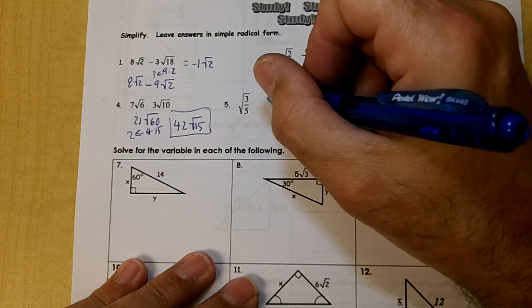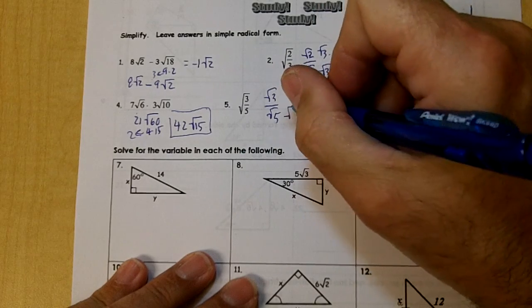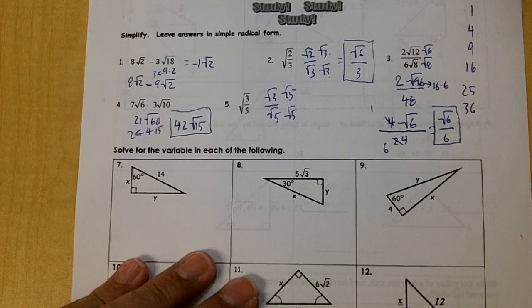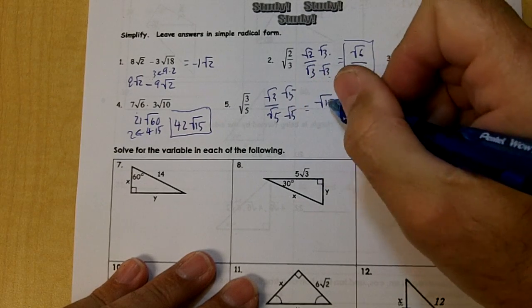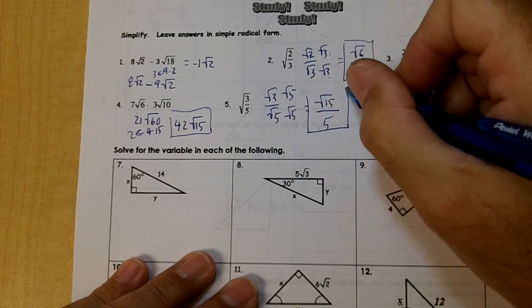This one right here, we're going to write down the square root of 3 over the square root of 5, and we're going to rationalize the denominator. Multiply the top and bottom by the square root of 5. The square root of 3 times the square root of 5 is the square root of 15. Over the square root of 5 times the square root of 5 is 5, isn't it? That does not simplify.